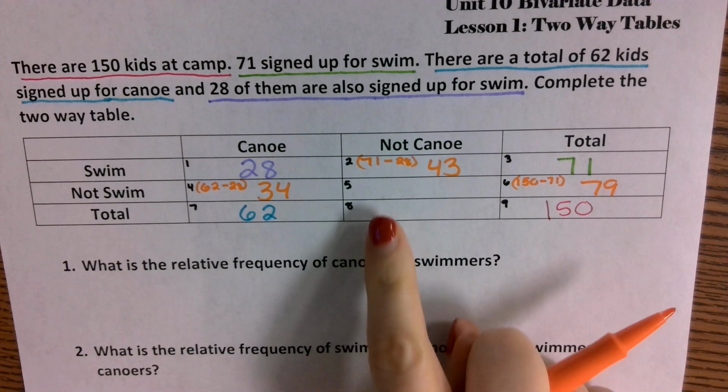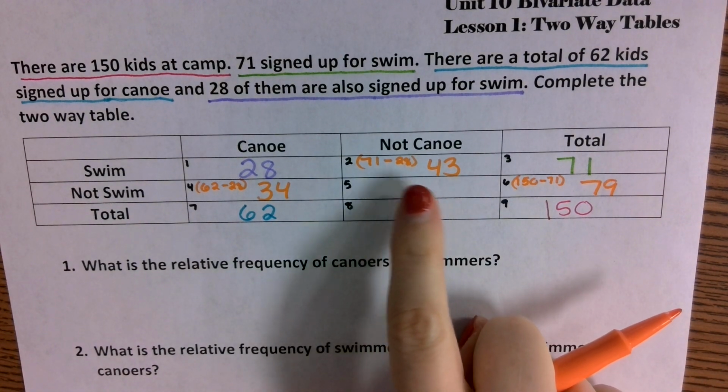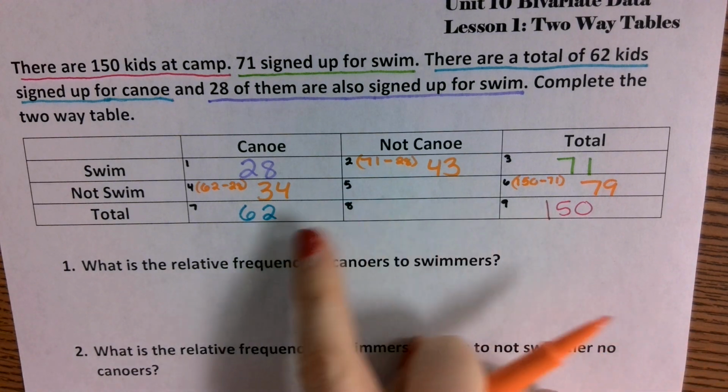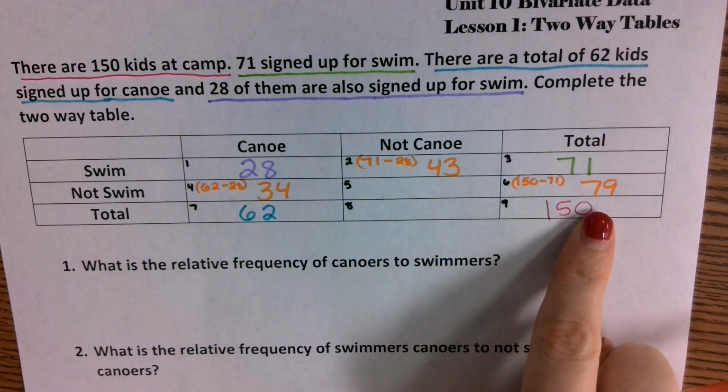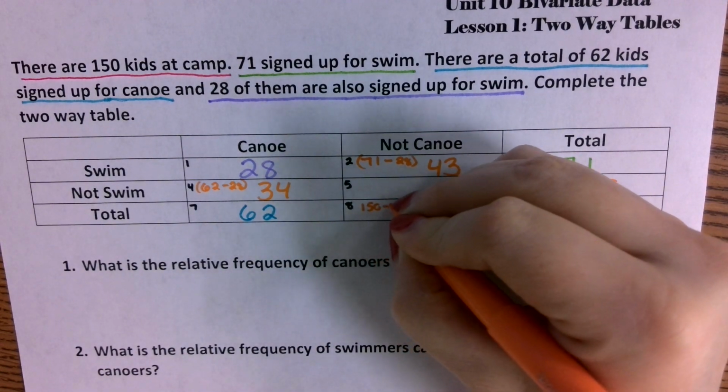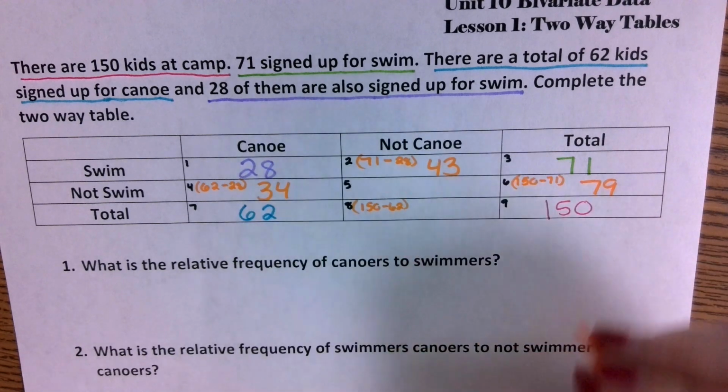You can now do box 5, but we'll save box 5 for the end. Let's go ahead and do box 8. Box 8, we could do the same process, 150, subtract the 62, and that's going to give us 88.